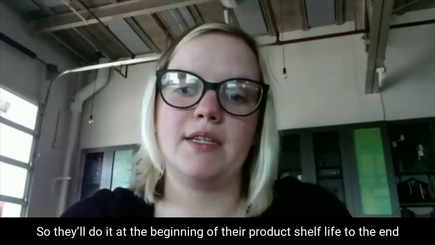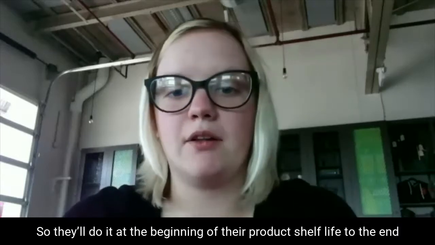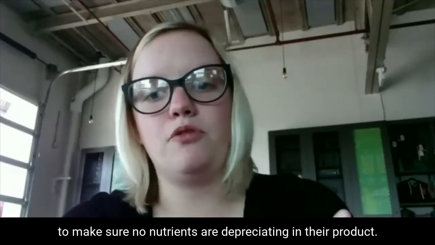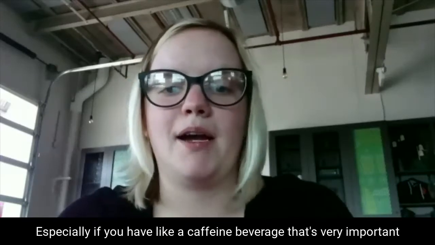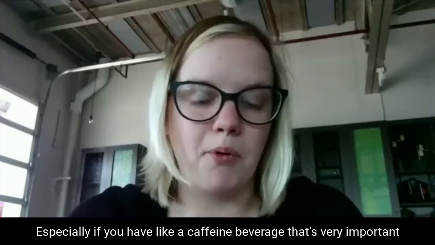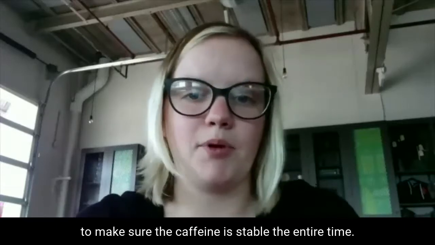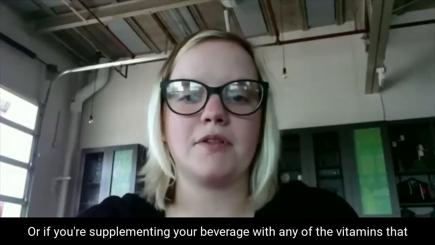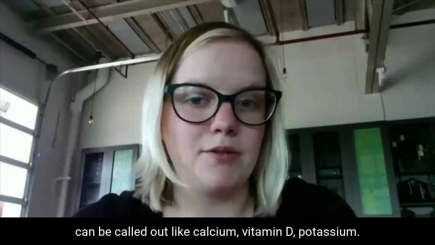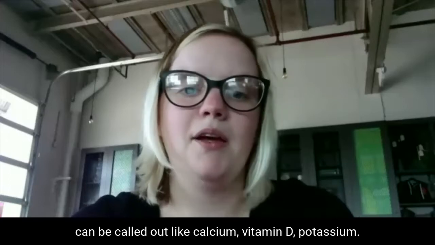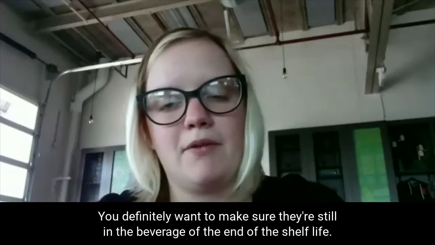So they'll do it at the beginning of their product shelf life to the end to make sure no nutrients are depreciating in their product, especially if you have a caffeine beverage. That's very important to make sure the caffeine is stable the entire time. Or if you're supplementing your beverage with any of the vitamins that need to be called out, like calcium, vitamin D, potassium, you definitely want to make sure they're still in the beverage at the end of the shelf life.